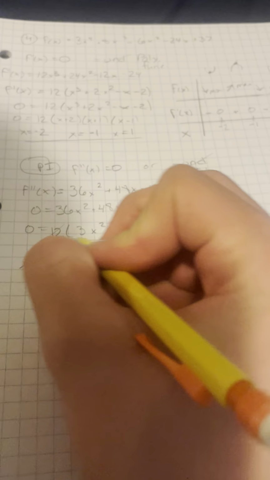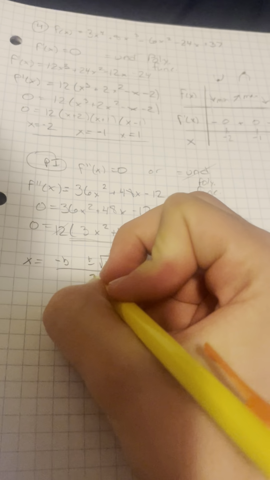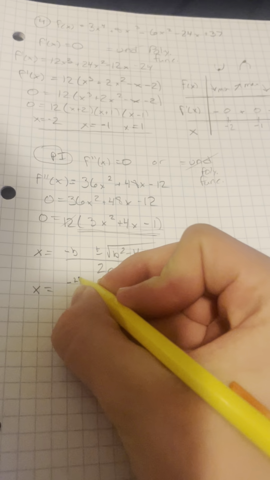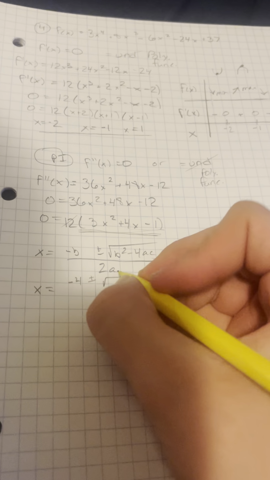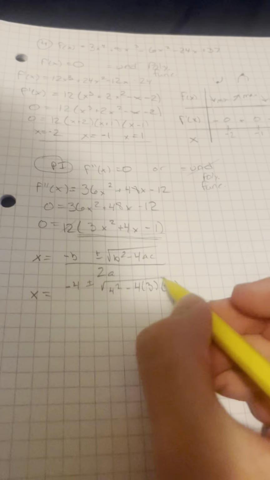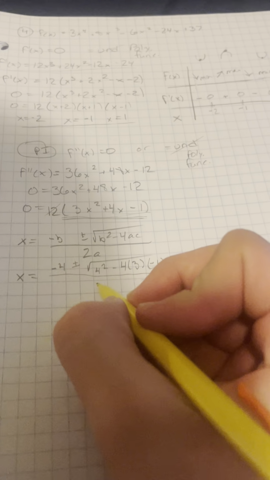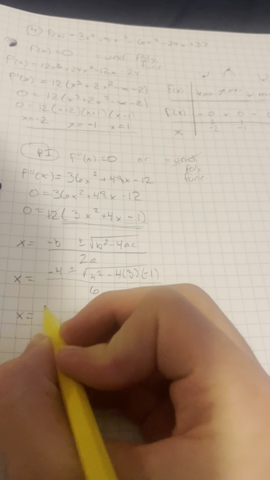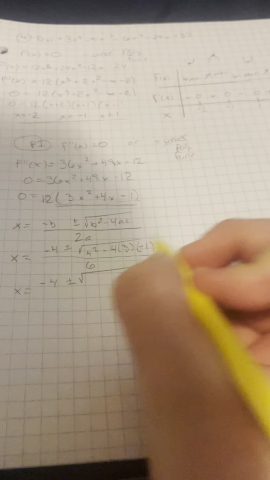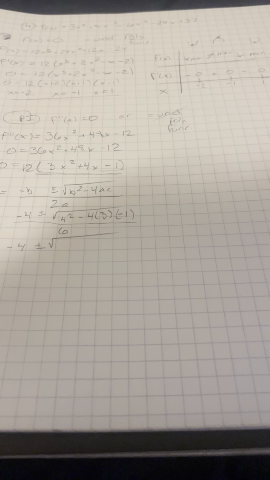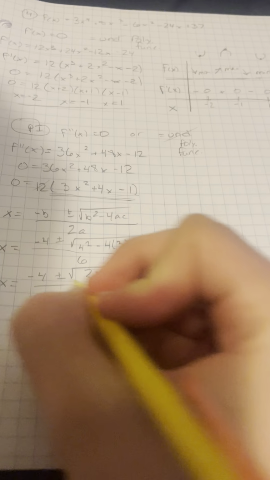So negative b plus or minus square root of b squared minus 4ac all over 2a. So x equals negative 4 plus or minus the square root of 4 squared minus 4 times 3 times negative 1, all over 2a, which is 2 times 3, so that's 6. And then that comes down to negative 4 plus or minus the square root of 16 minus 12 plus 12. It's going to be 28 over 6.